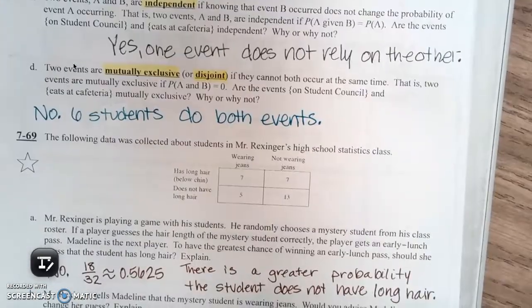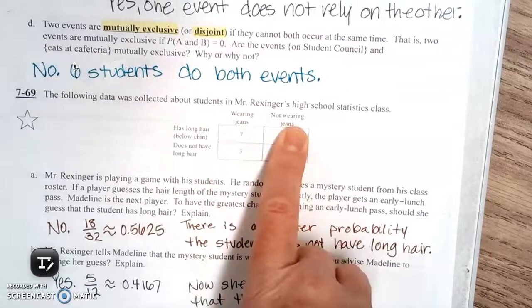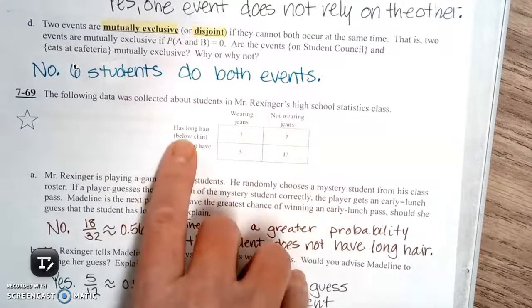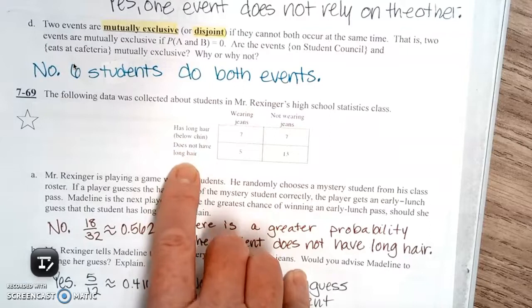Okay? Any questions on problem 68? Okay. Question 69 says the following data was collected about students in Mr. Rexinger's high school statistics class. We've got students wearing jeans, students not wearing jeans. We've got students with long hair and students that do not have long hair.